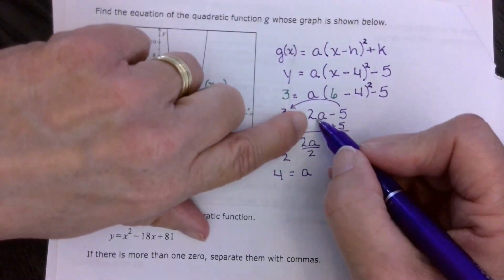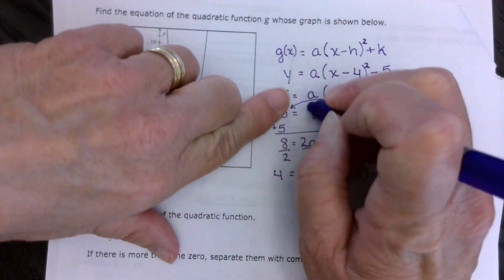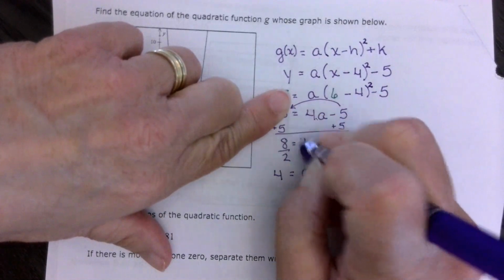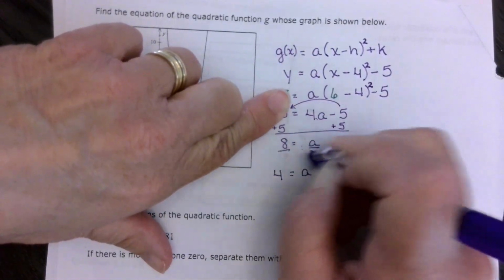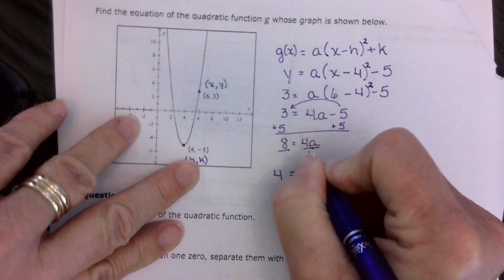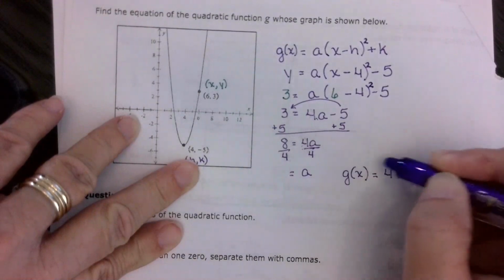It's going to be right here, okay? This gives me 2, squared gives me 4. At least I caught it. Sorry about that. That becomes a 4, so now I'm going to divide by 4. And my answer for a is 2.